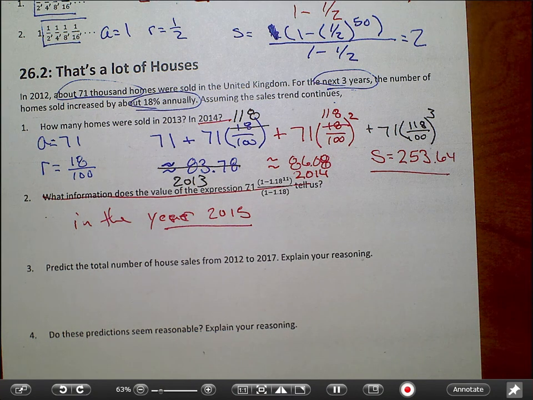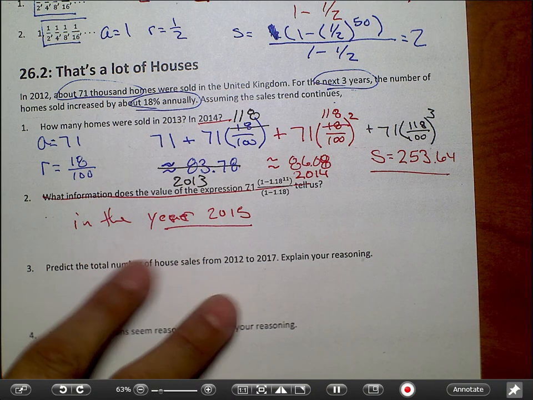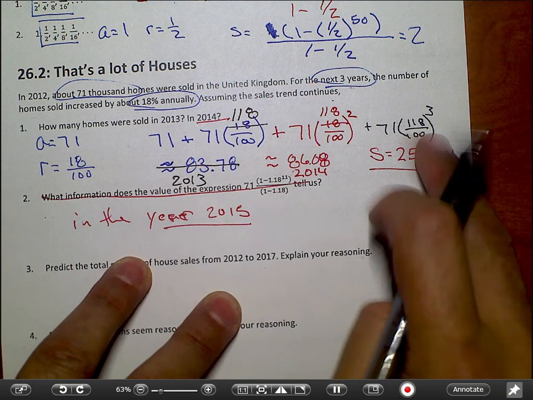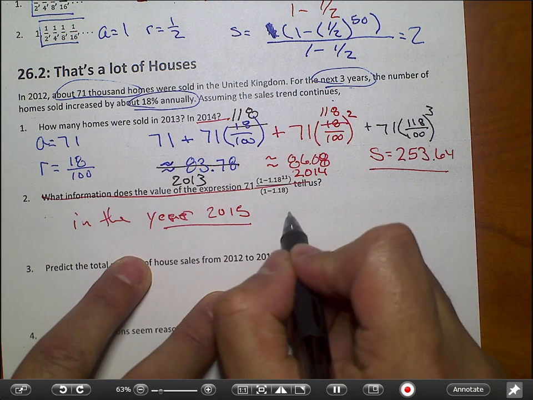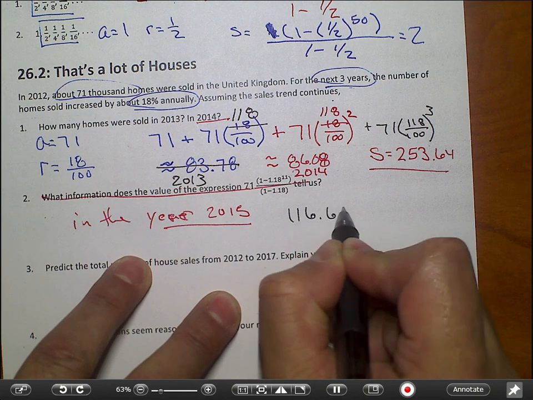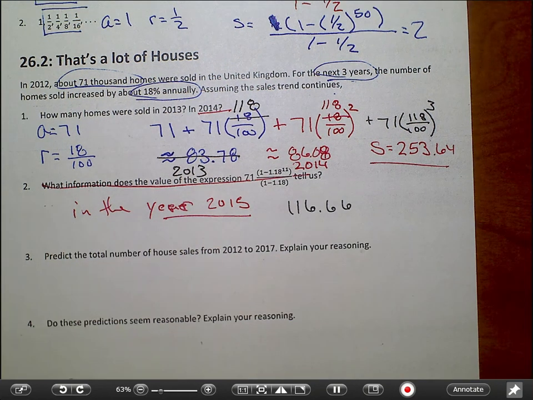They're all horrible people. 71 parentheses, and that one by itself, so that year, 2015, I came up with 116.66. That's for 2015 only, right? Yep, just that one year.